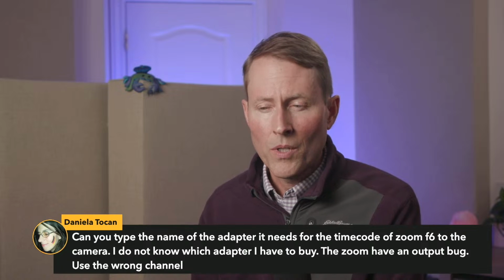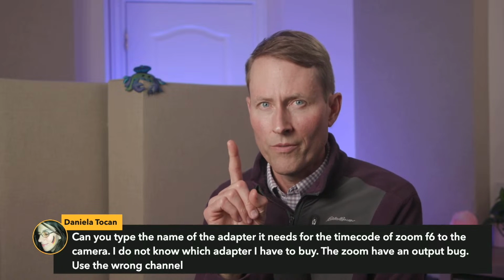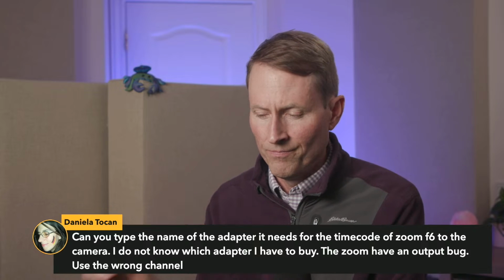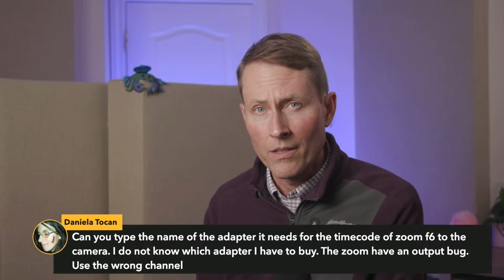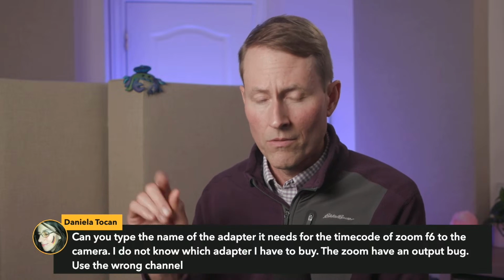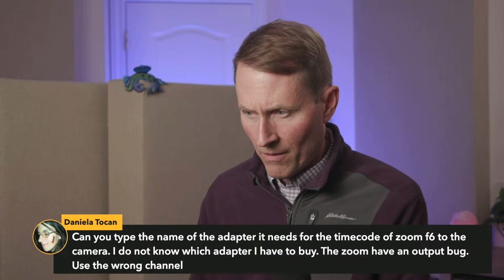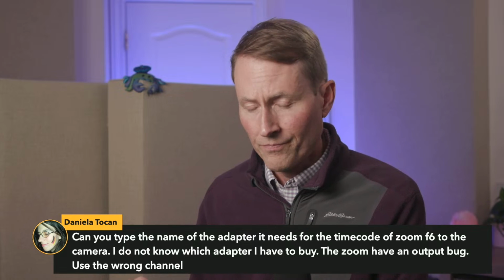That's the problem with the F6: it has one port for timecode, both in and out. If you want to get it out, I believe, as I recall, it's the second channel, the right channel. So you have to get that right channel over into your camera.